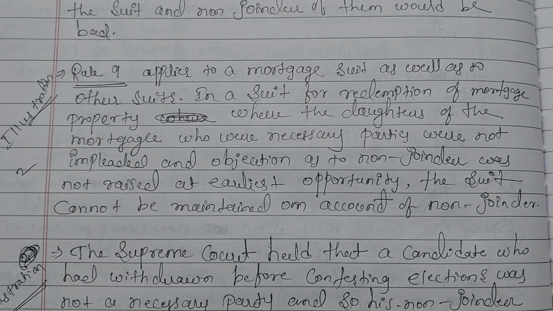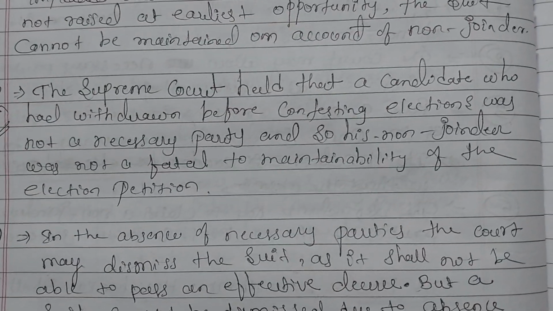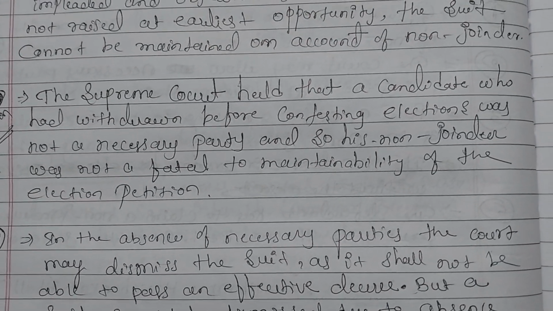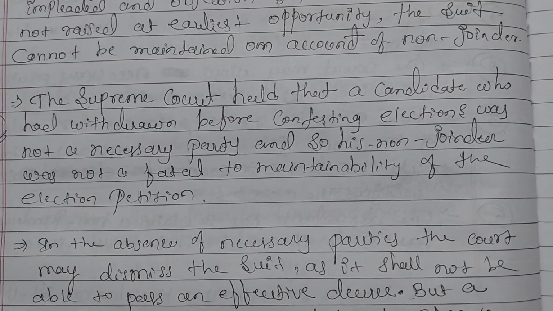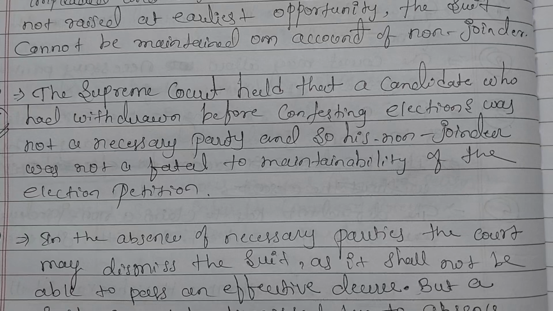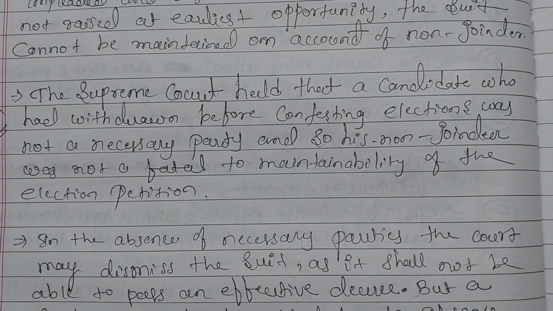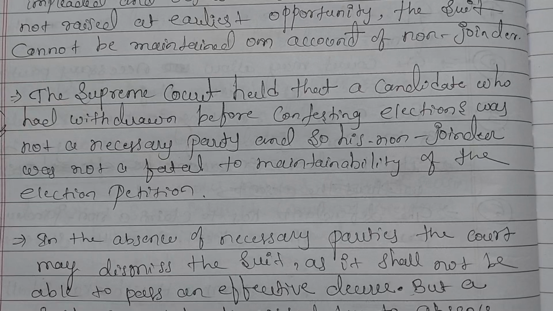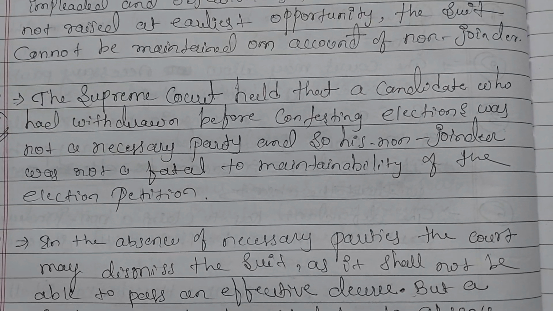The Supreme Court held that a candidate who had withdrawn before contesting the election was not a necessary party, and so his non-joinder was not fatal to the maintainability of the election petition.